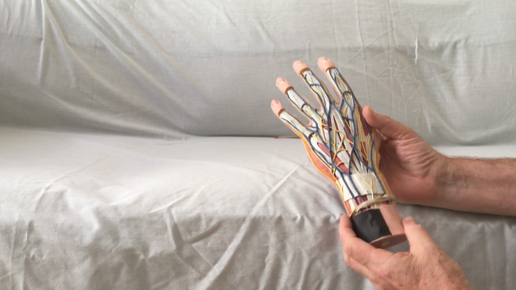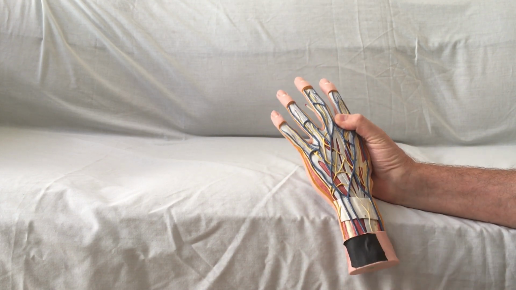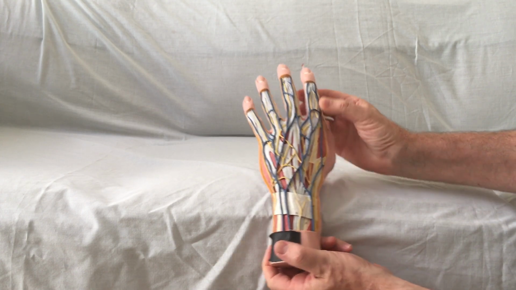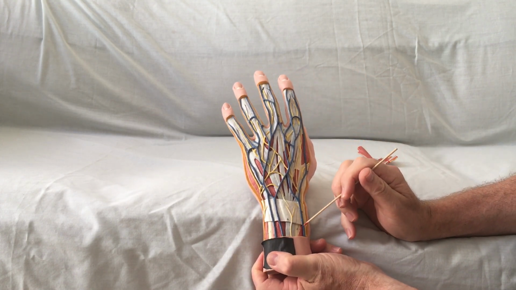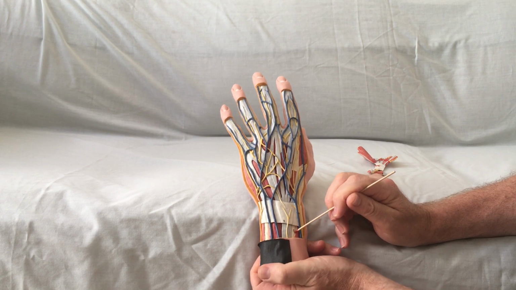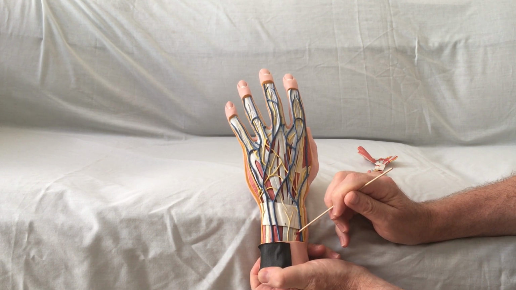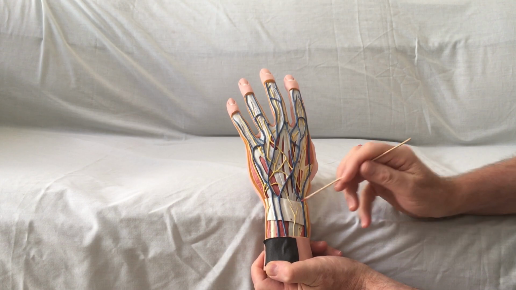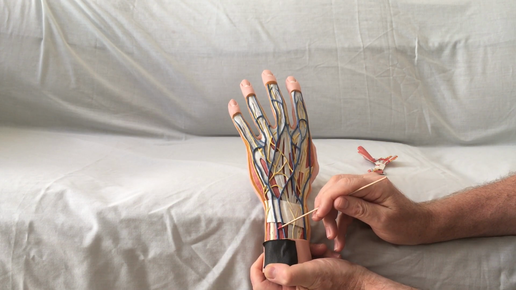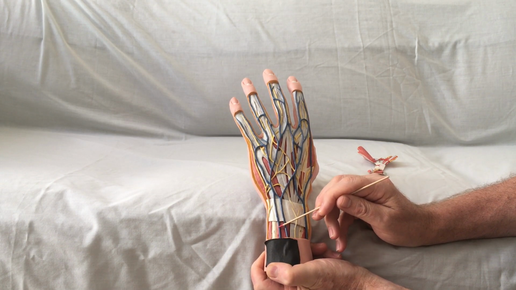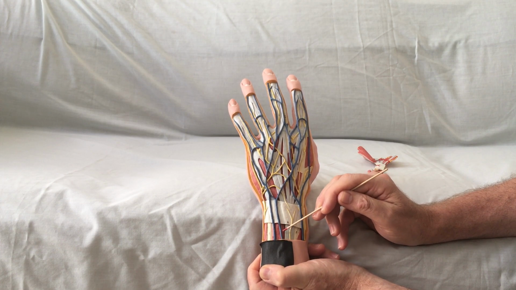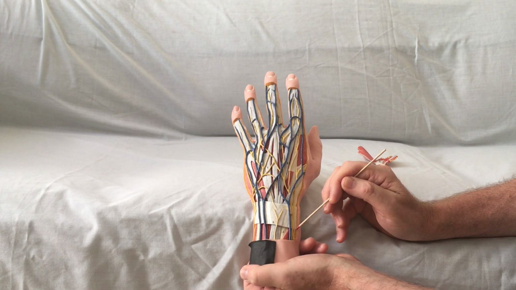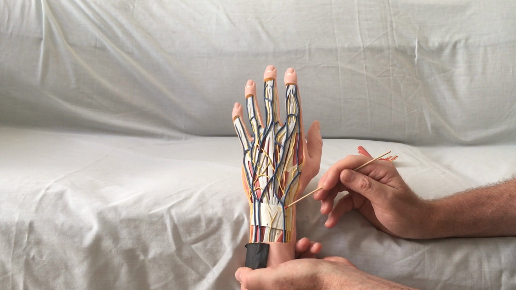If we go ahead now and flip and look at the dorsal surface, approximately we could see the posterior surface of the distal part of the radius and ulna. Over here, this is a vein. This is the basilic vein, the accessory cephalic vein, and then the cephalic vein.